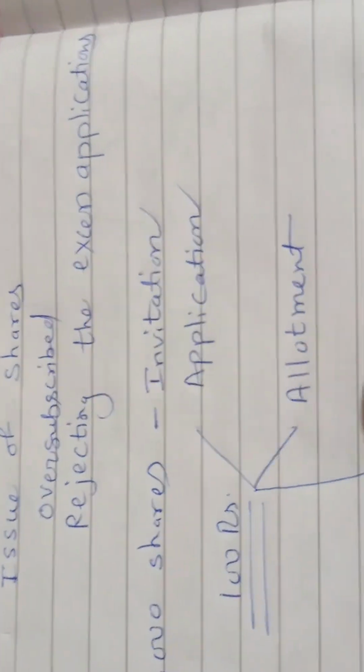And if something is required, then the balance, wheresoever required, we can call that the calls. In application we have 30 rupees, in allotment we have 30 rupees, and the balance when required, it is on the call.